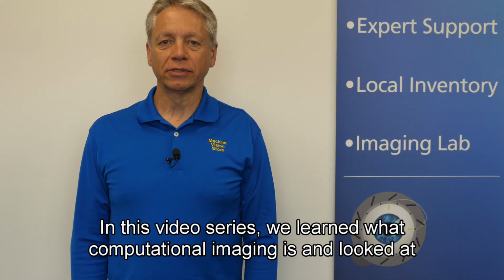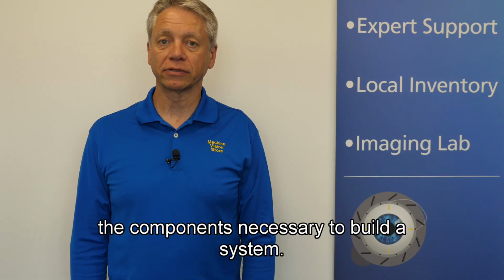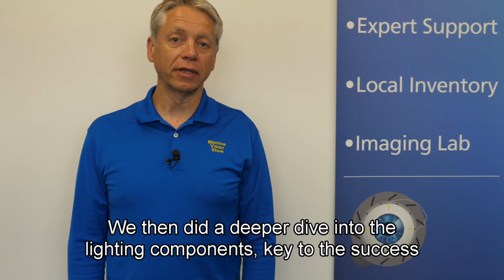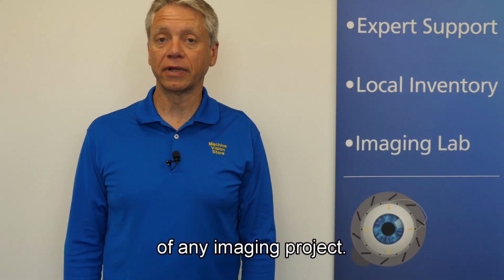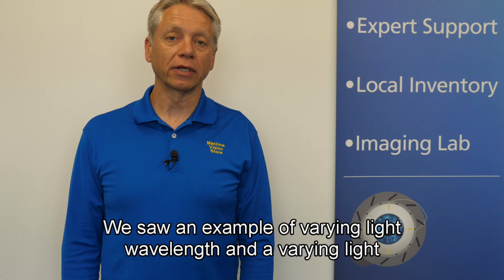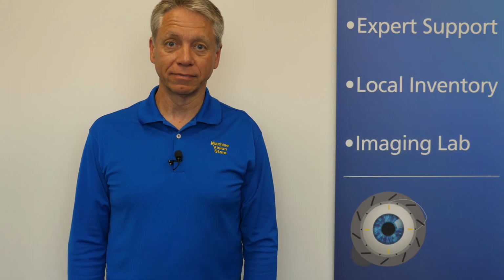In this video series, we learned what computational imaging is and looked at the components necessary to build a system. We then did a deeper dive into the lighting components, key to the success of any imaging project. We saw an example of varying light wavelength and a varying light projection angle.